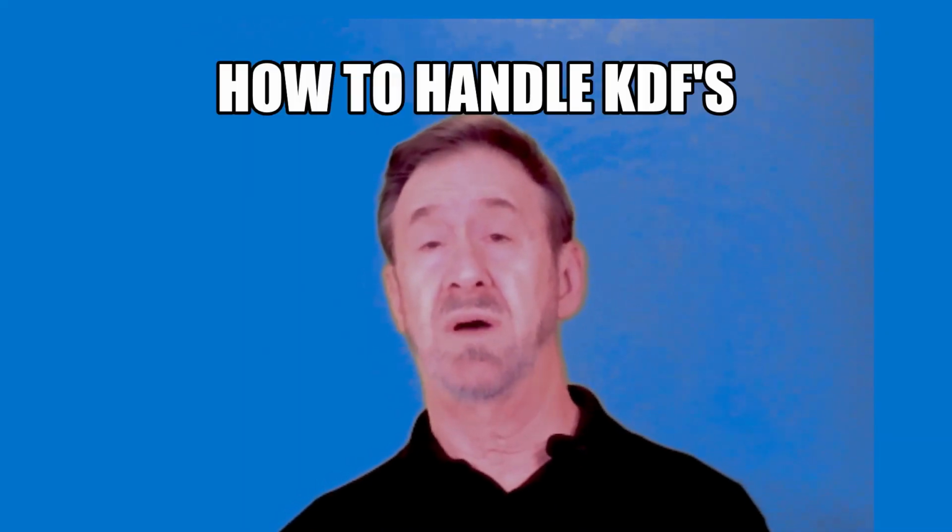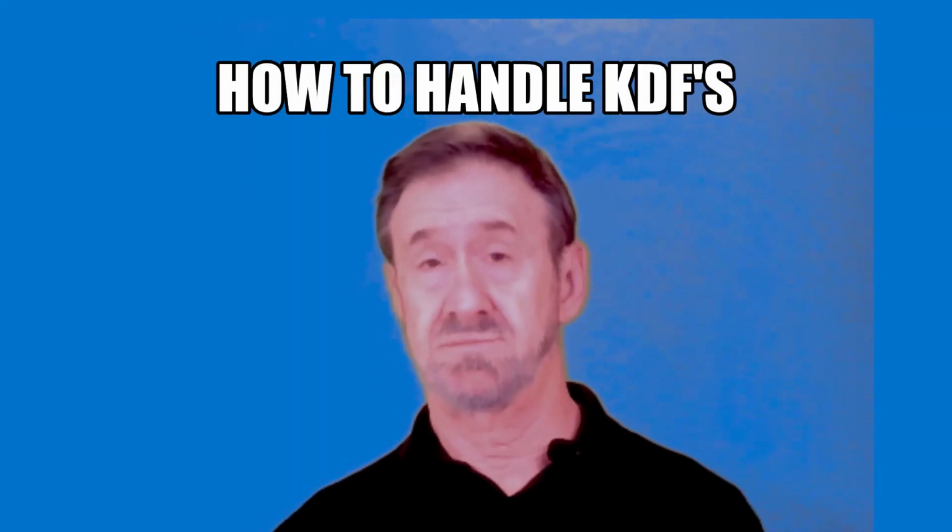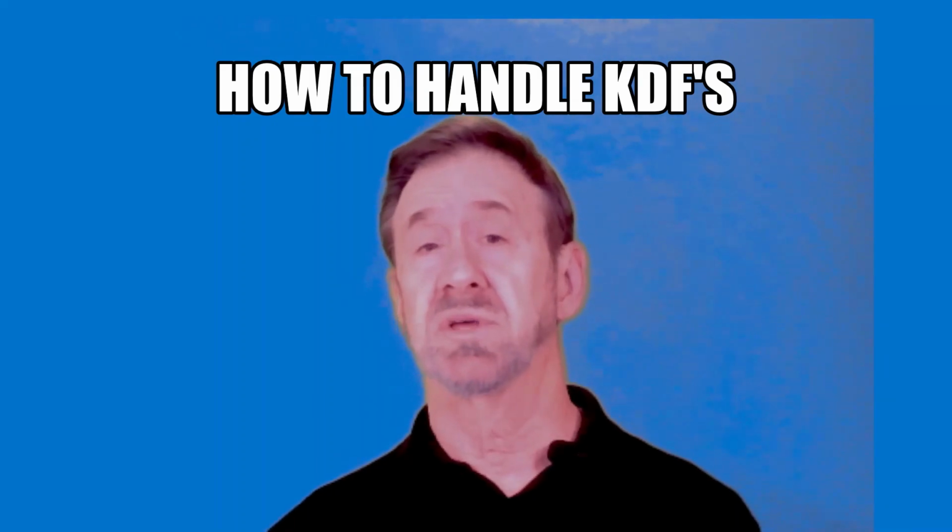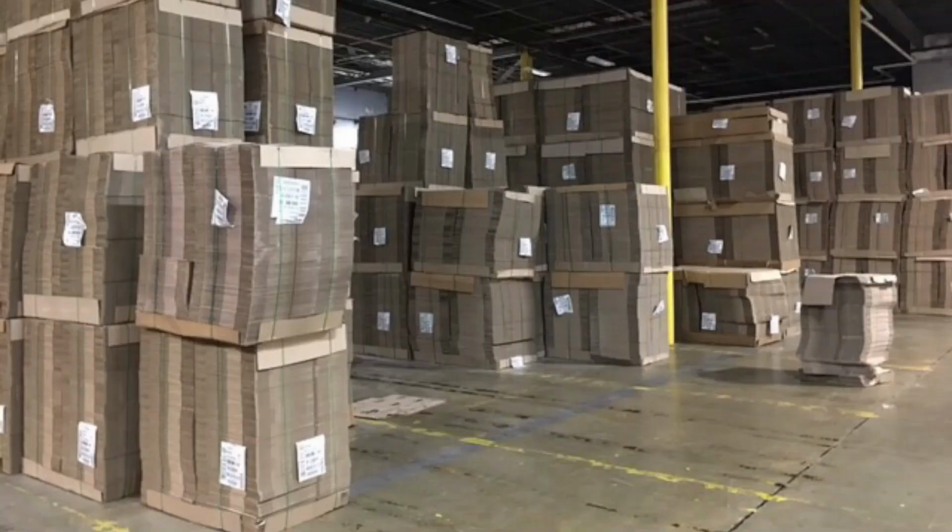Today we're going to talk about the handling of KDFs. So let's take a closer look at this process. To start with, we're going to look at building 15, where the bundles of cases, or what we call KDFs, are located. It's here where the clamp truck driver will come to fill his orders for the line.